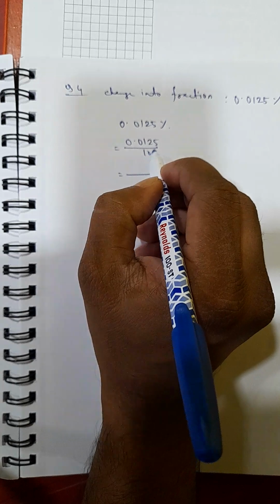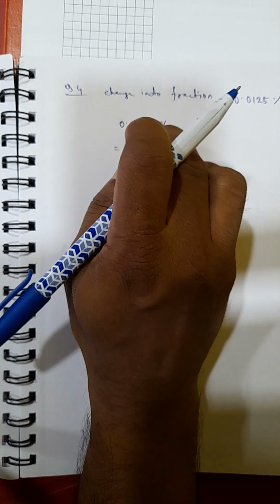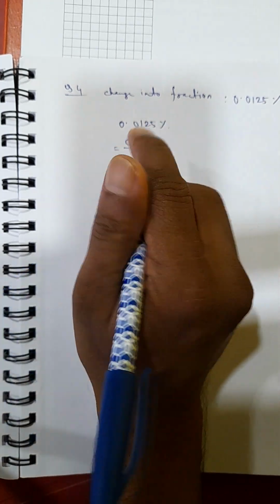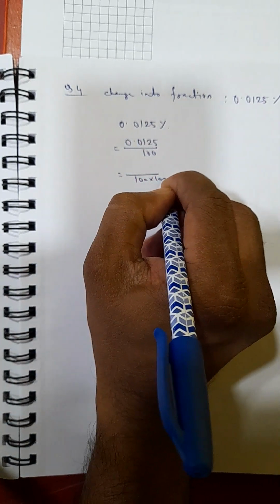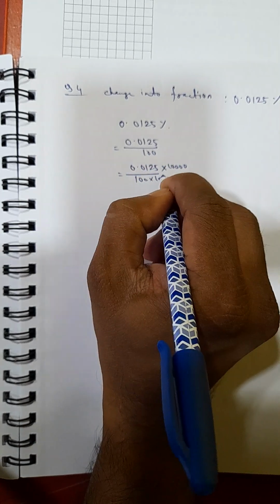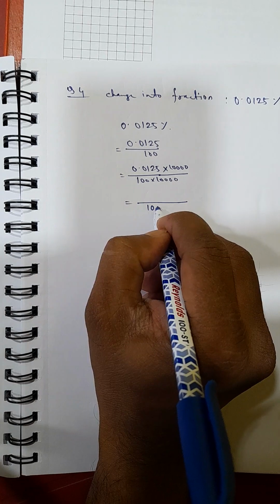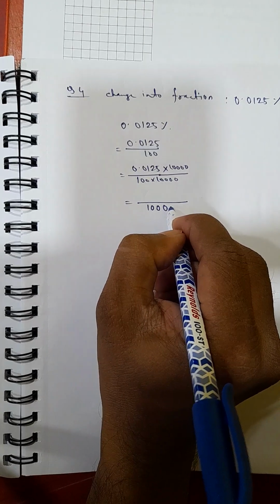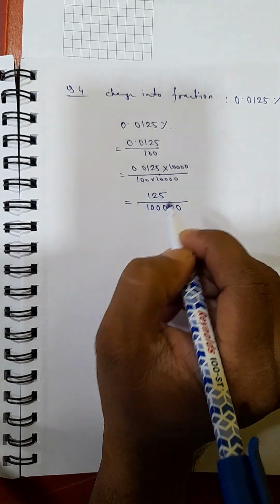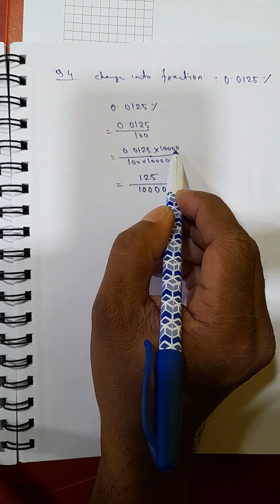Now we'll try to eliminate the decimal. So there are 4 places behind the decimal. So we will multiply this numerator by 10,000, and to keep it equivalent, we will multiply the denominator by 10,000. Same number, 0.0125 into 10,000. Now this becomes 10 lakh, 1 lakh, 5 zeros, and this becomes 125. There are 4 places behind the decimal, so we are multiplying by 10,000.